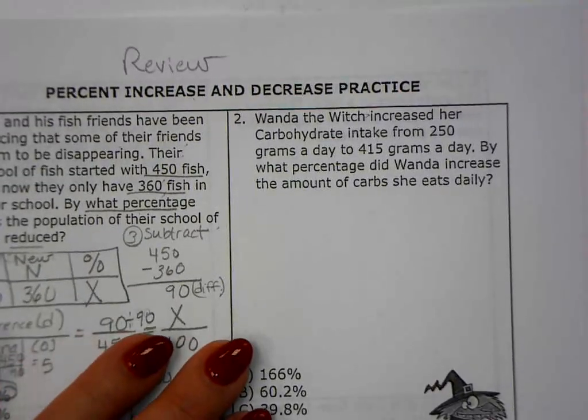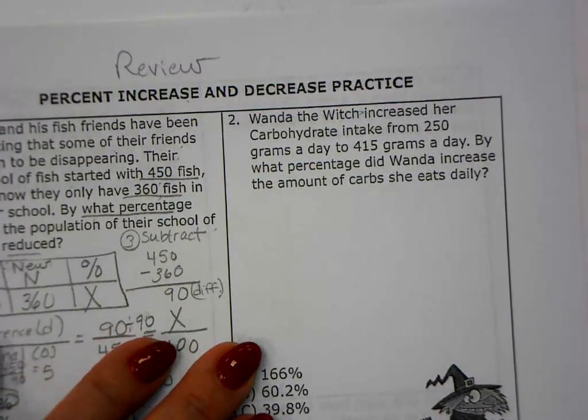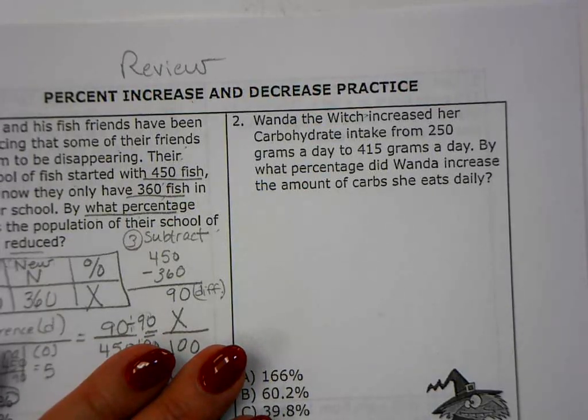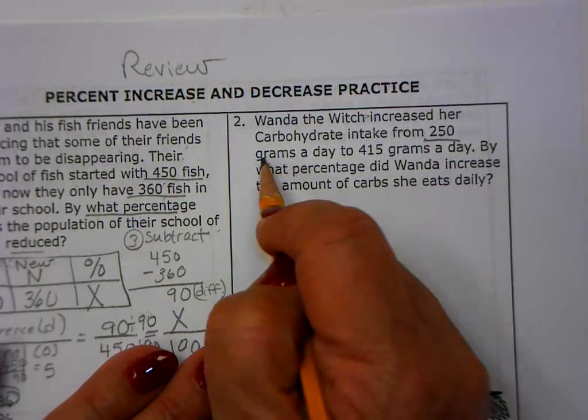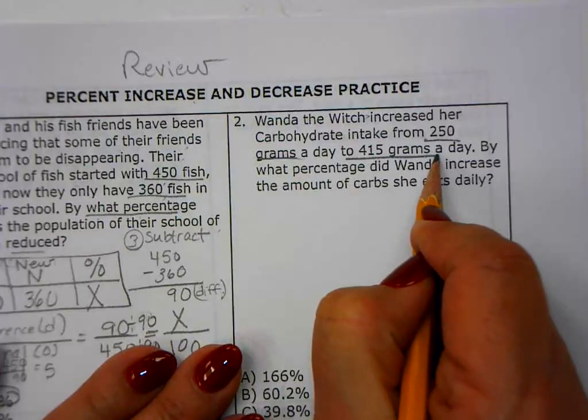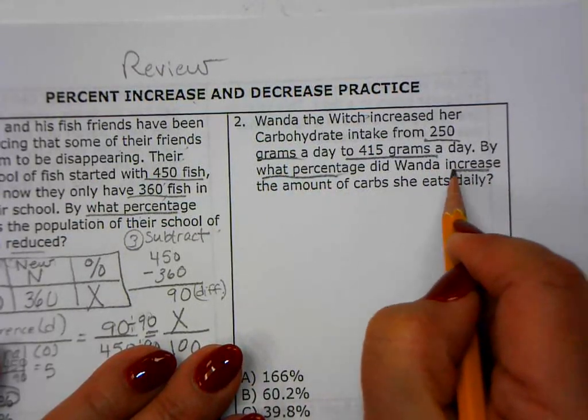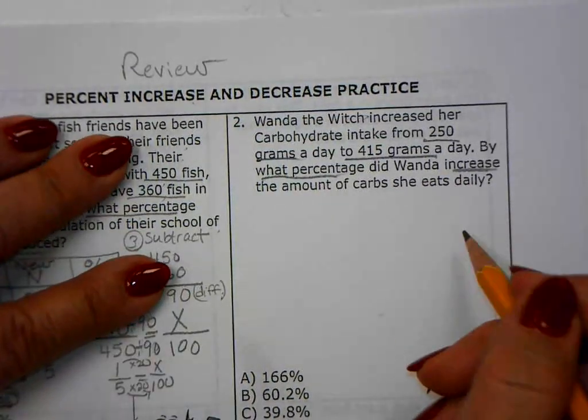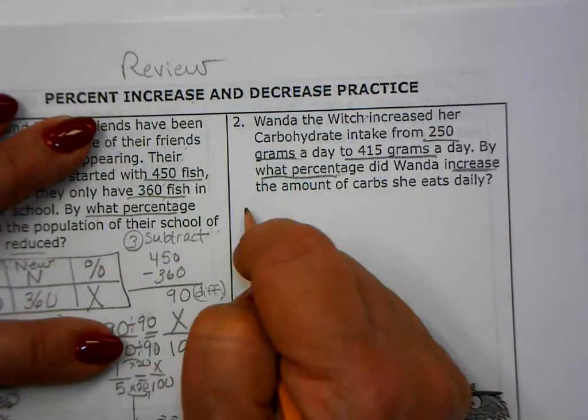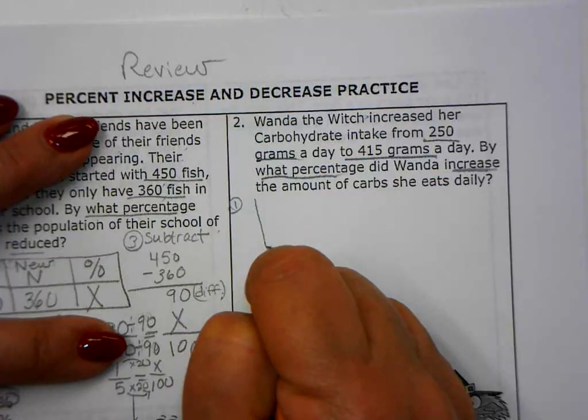Let's move to this next one. Wanda the witch increased her carbohydrate intake from 250 grams a day to 415 grams a day. By what percent did Wanda increase the amount of carbs she ate? Okay, so first thing I'm going to do is draw my table.